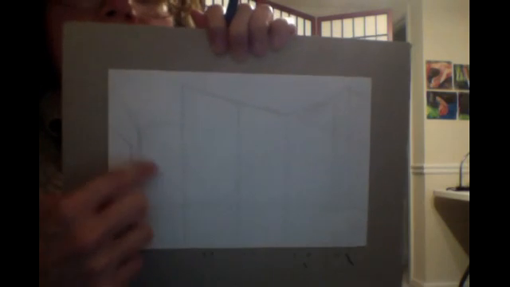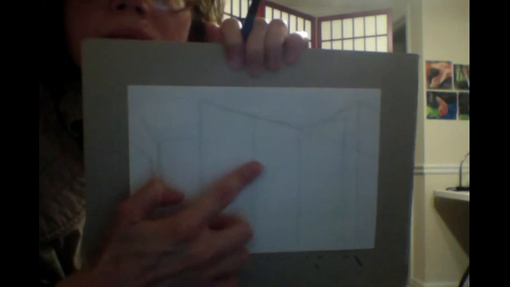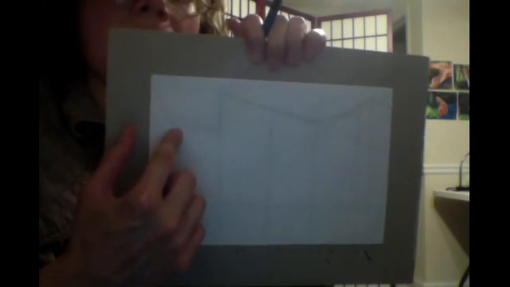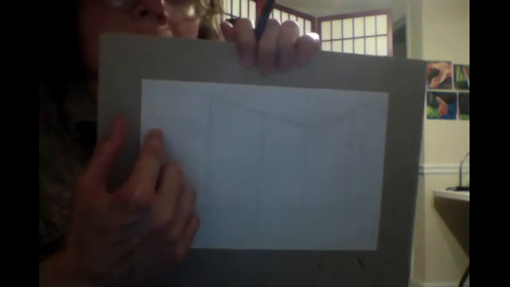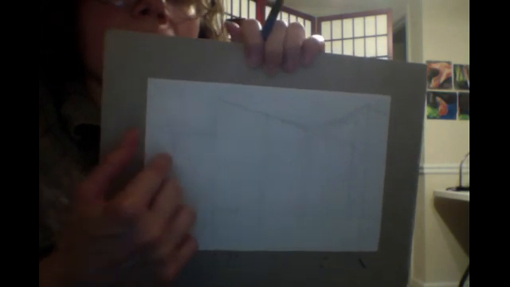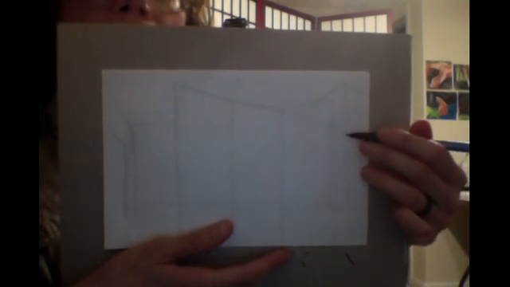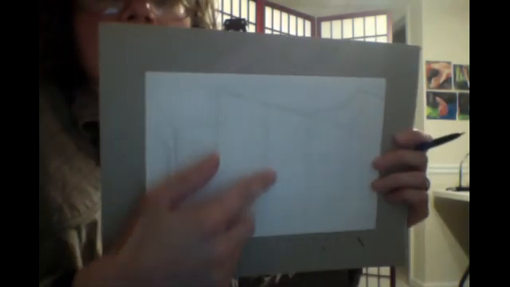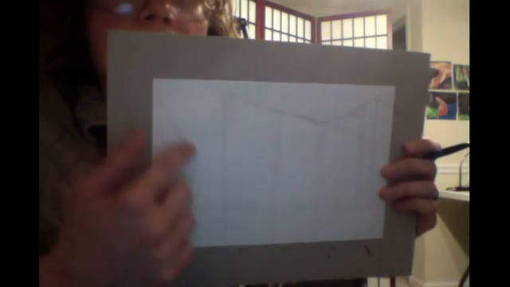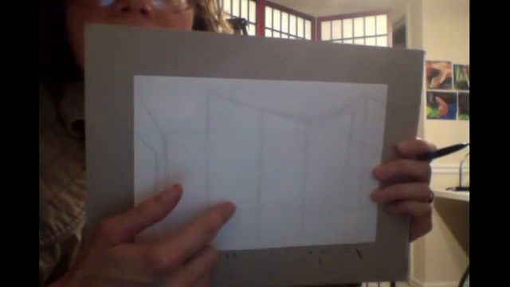I faintly drew the back wall of the room, so I don't actually see it, but I can see where the ceiling meets the back wall, compared to the wall right here, following this orthogonal and this orthogonal. I had them continue on and saw where they intersected, and that's where I placed my vanishing point.